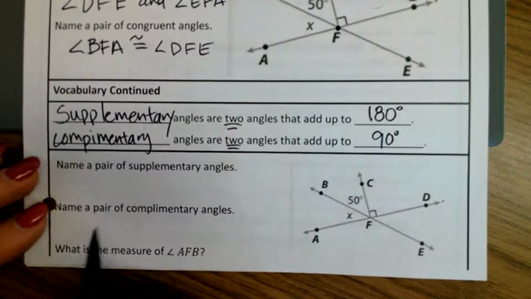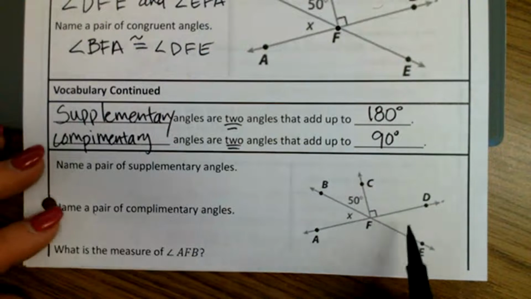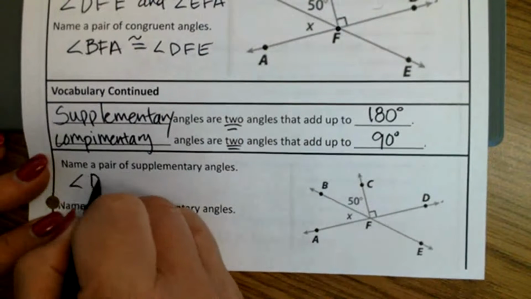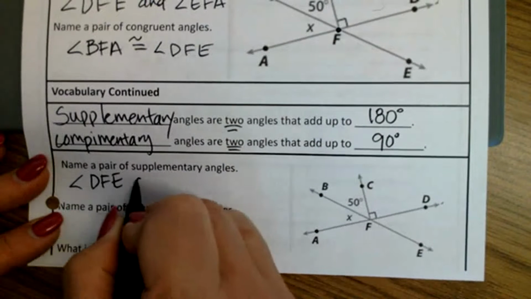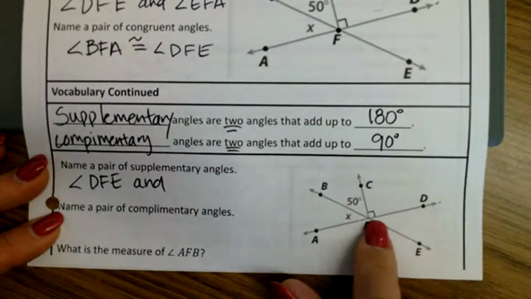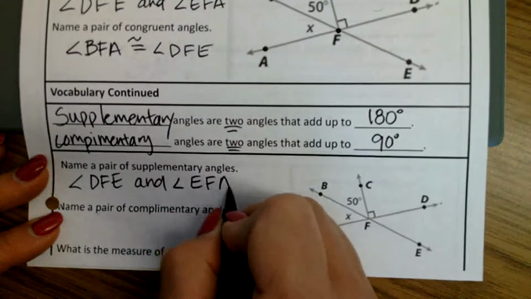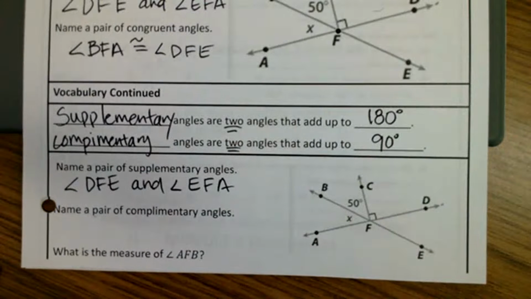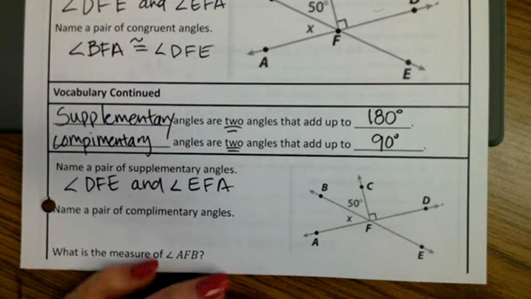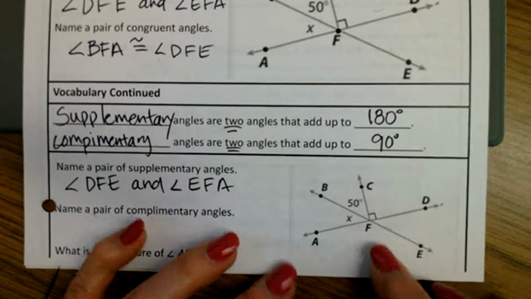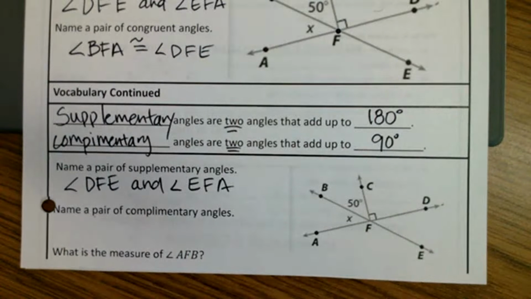So a pair of supplementary angles would be DFE and EFA. Supplementary angles don't have to be right next to each other like that. These two happen to be adjacent, but they don't have to be. As long as their measures add up to 180, you have supplementary angles, okay?